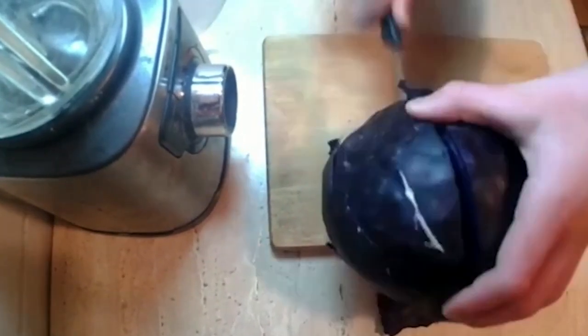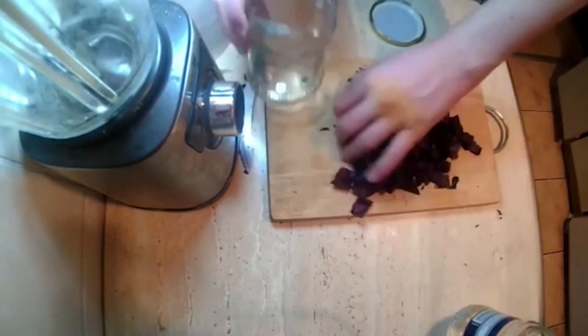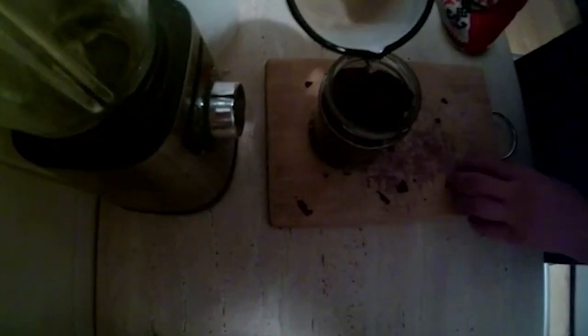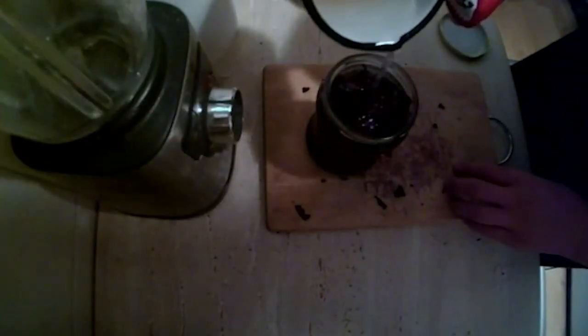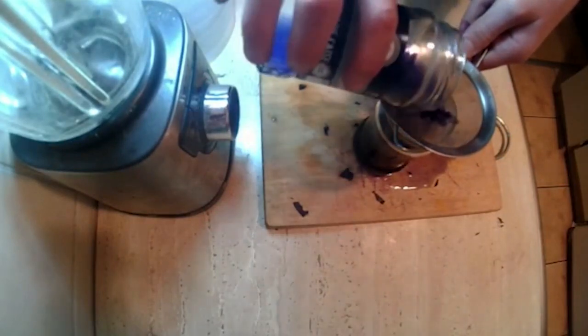First of all, we need to cut a red cabbage into small pieces and then put it into a jar. Now pour some hot water in it. After 10 minutes, let's filter it. Now we have got our indicator.